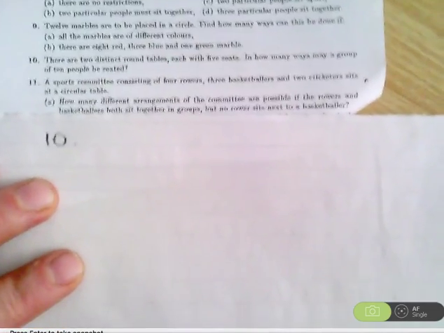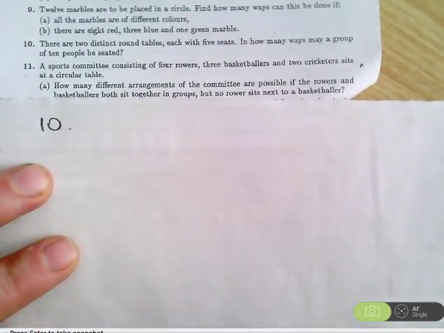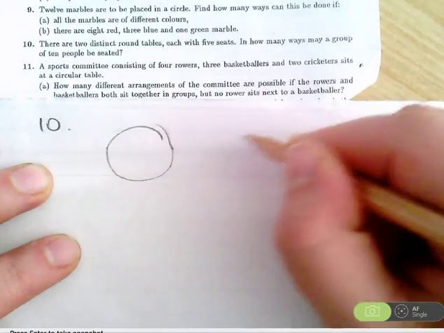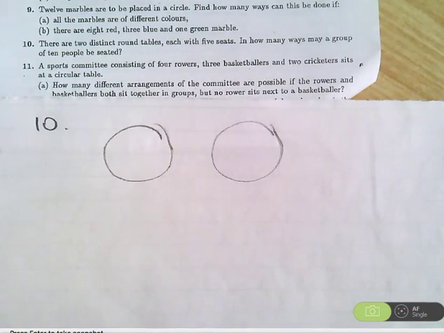Question 10. There are 2 round tables, each with 5 seats. In how many ways may a group of 10 people be seated?